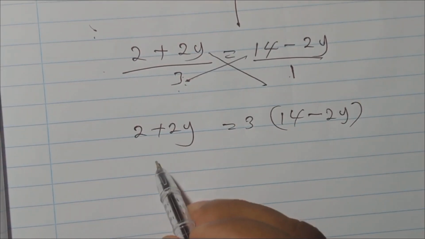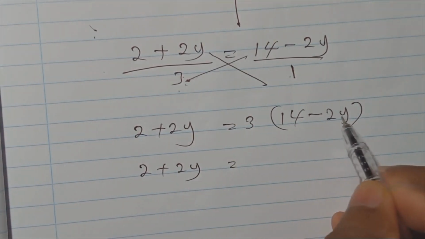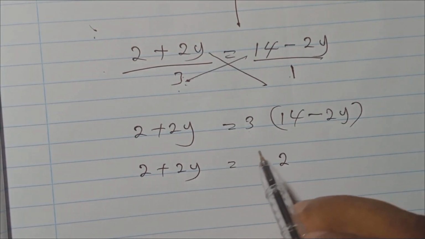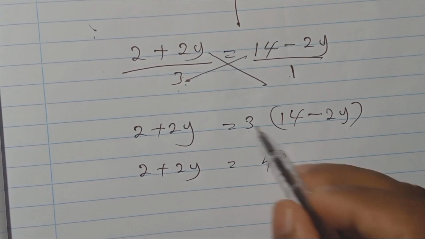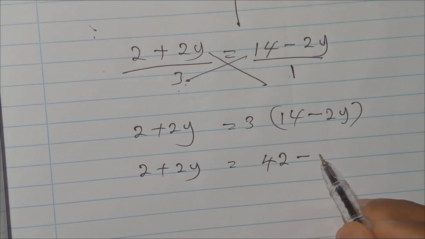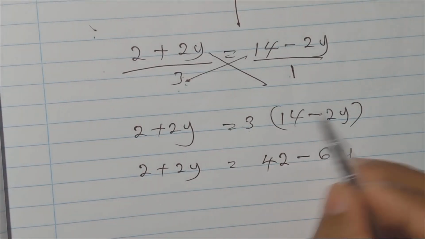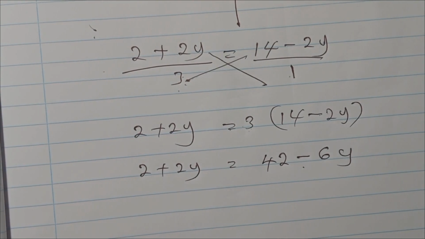Right, now let's simplify this. 2y by 3, if you multiply here, 3 into 14 is 42. 3 into minus 2y will be minus 6y, plus into minus, 3 into 2, 6y. Here we have y, right?